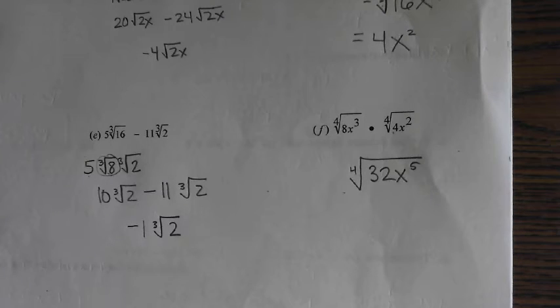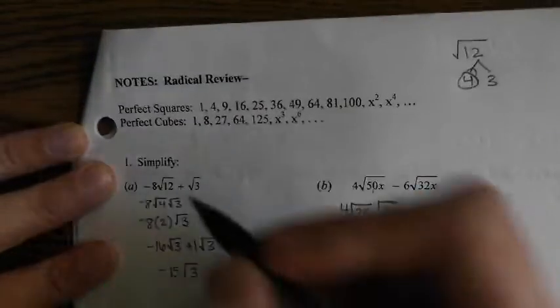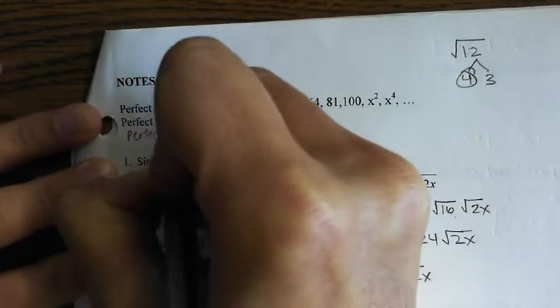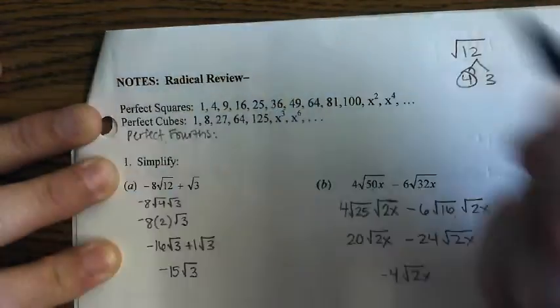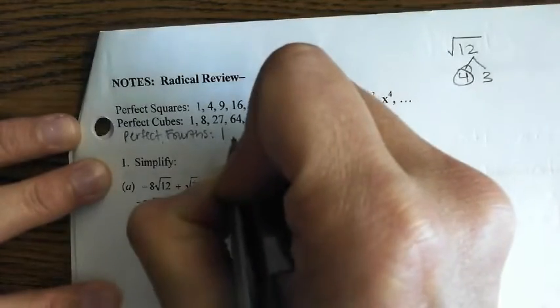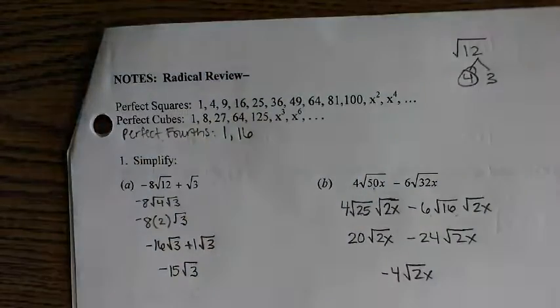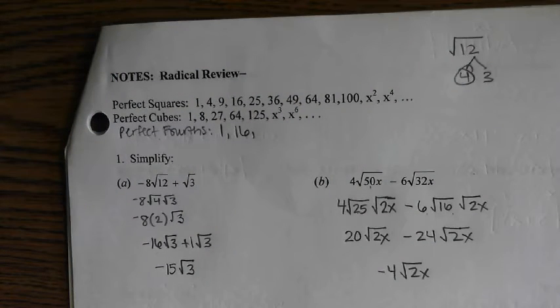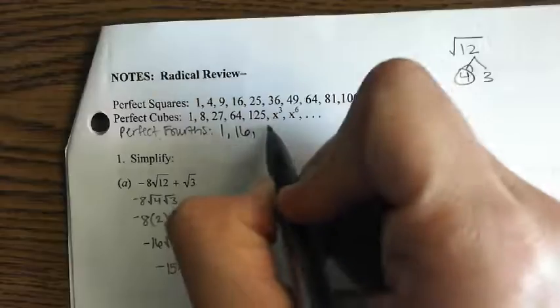And so we don't have perfect 4th powers as a list, but we can easily come up with them. Obviously, 1 to the 4th power would give you 1. So 1 has a 4th root of 1. 2 to the 4th power is what? 2 times 2 times 2 times 2. 16. So 16 is a perfect 4th power because the 4th root of it is 2. And 3 is probably the last one you might want to know. What's 3 times 3 times 3 times another 3? 81.